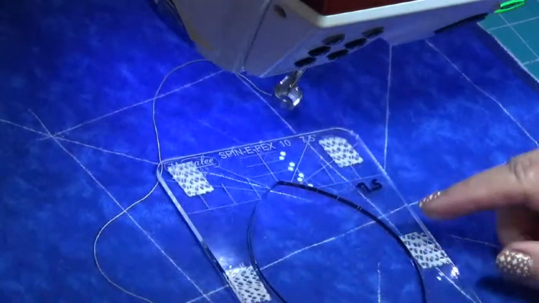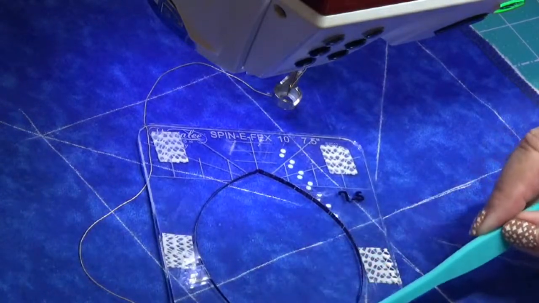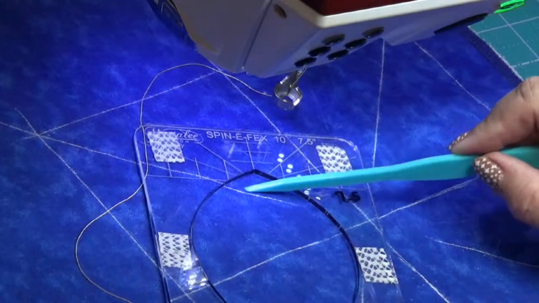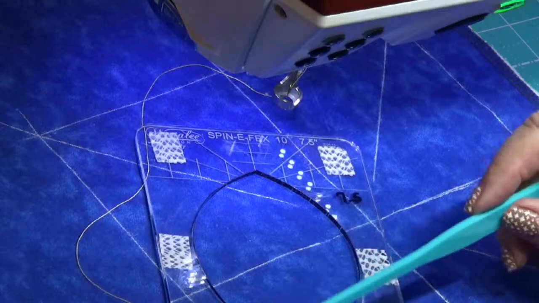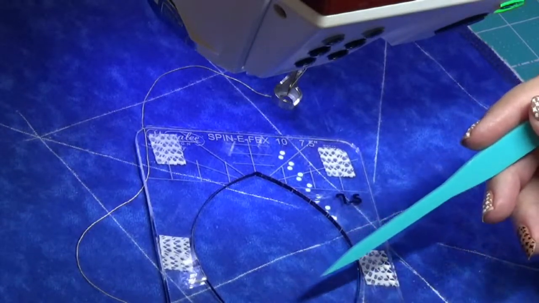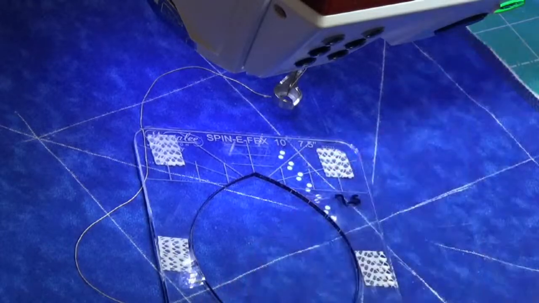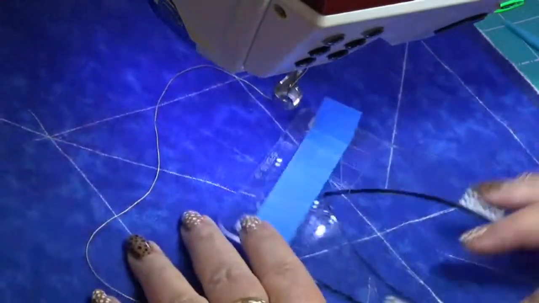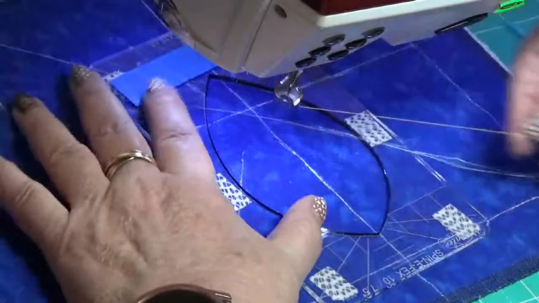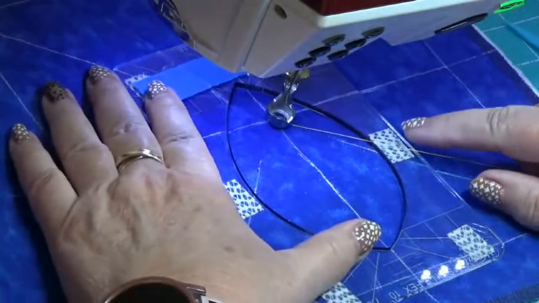This particular template, as you can see, has a pointier end, and this up here is a little bit wider. So I'm going to do my designs with this smaller end in the center and the wider end out on the outside. I'm going to pull my thread. Boy, this is a lot of thread. I'm going to have to trim that. It's going to get in my way.